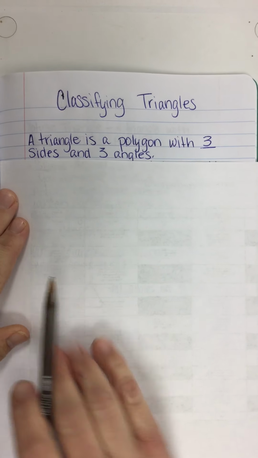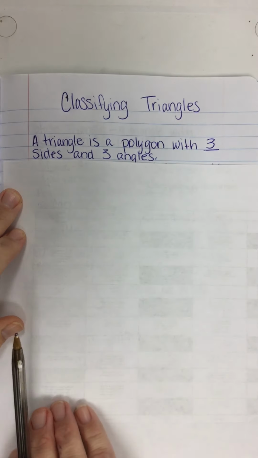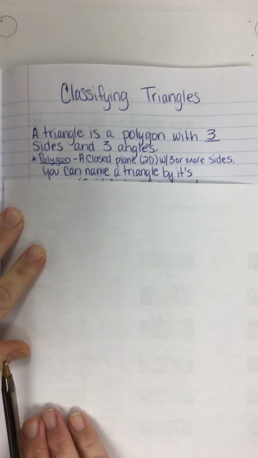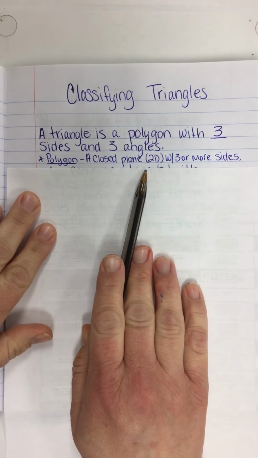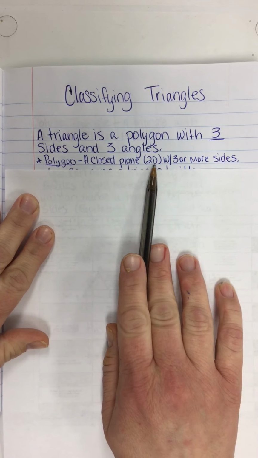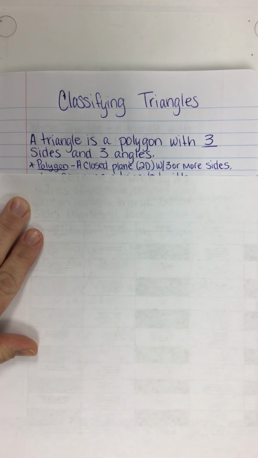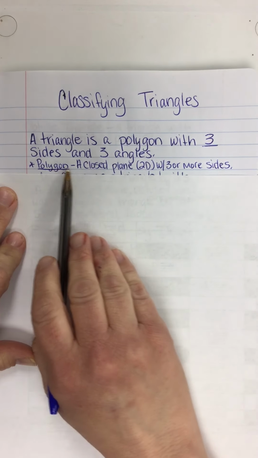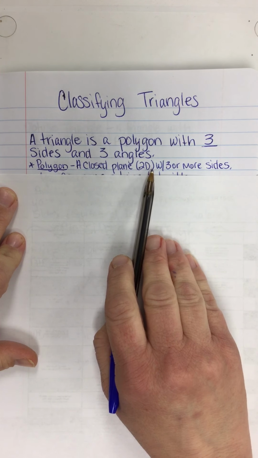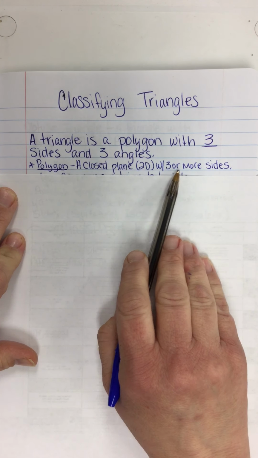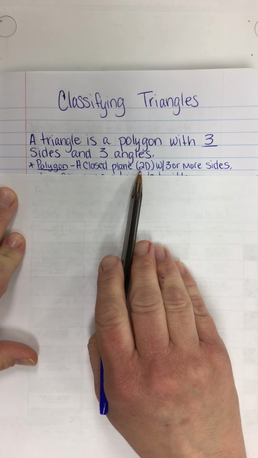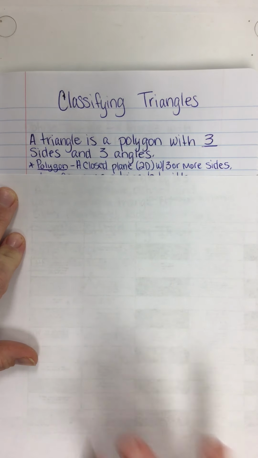So first of all, a triangle is a polygon with 3 sides and 3 angles. A polygon is a closed plane figure, a 2D figure, with 3 or more sides. So that would be a triangle, a rectangle, a square, a rhombus, a trapezoid, pentagon, parallelogram. All of those are polygons, and we'll get more into polygons in the next few days or next week. A polygon is a closed plane figure with 3 or more sides. That's all a polygon is.